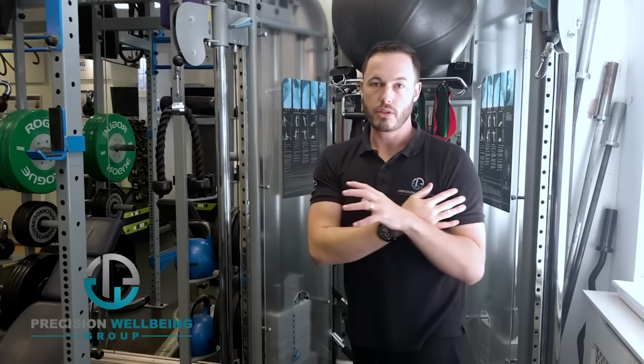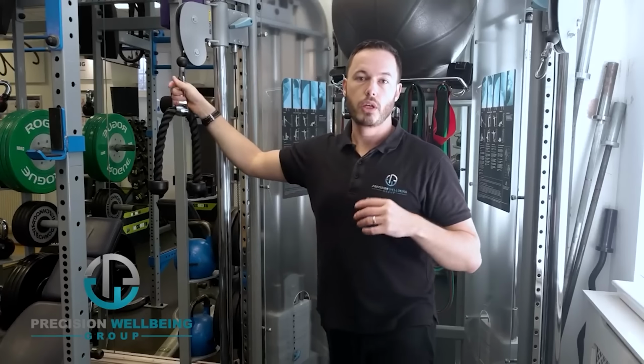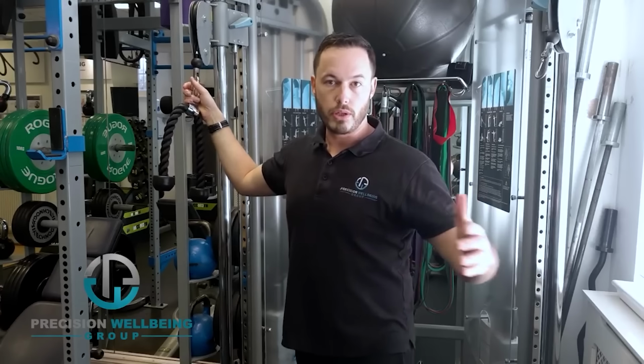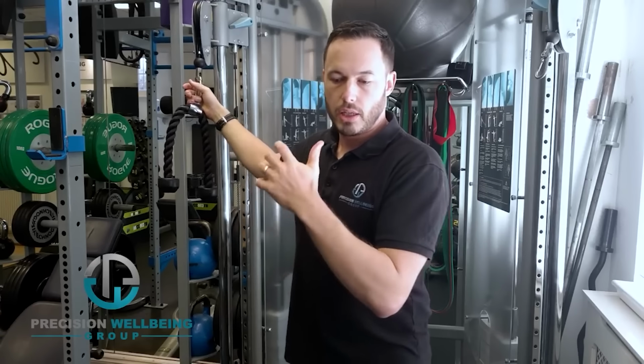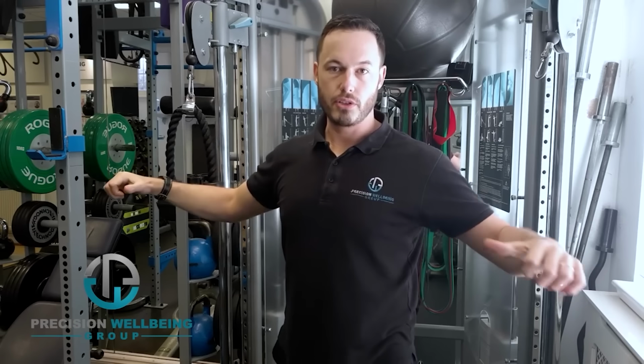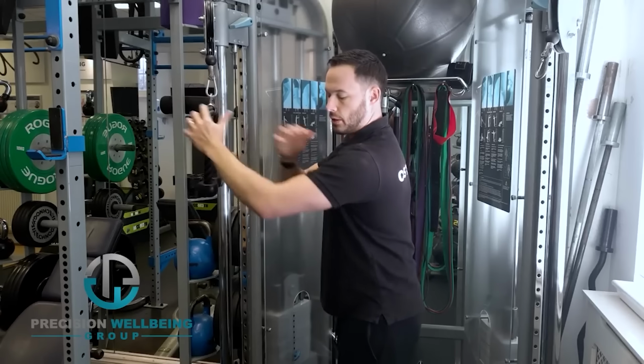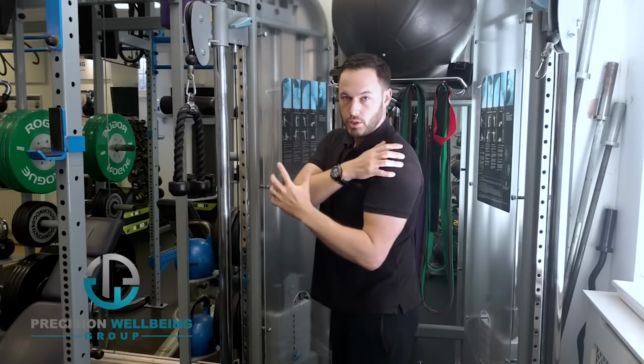Now all of these exercises can be done with bands at home. Personally though, I prefer dumbbells or cables because the resistance is the same all throughout the range of motion, whereas with the bands, it gets more difficult the more the band is stretched. So you're changing the way the muscle's having to work. Anyway, tricep extension is a great one to start with because the shoulder is in a neutral position.